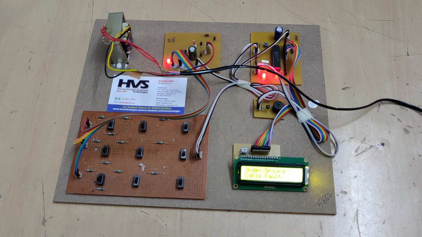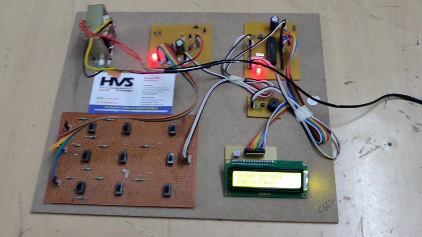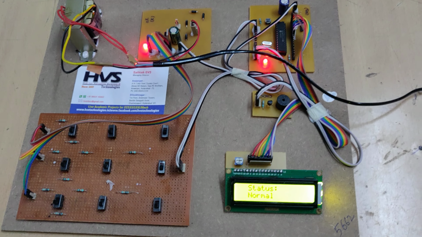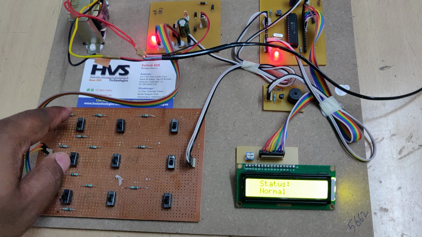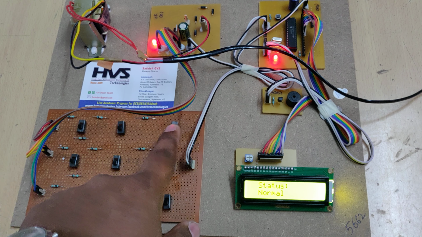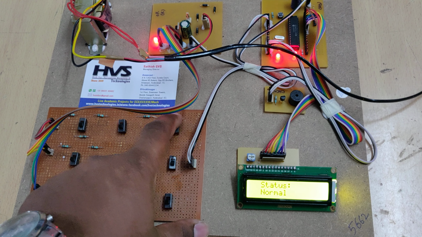Just turn on the 230 volts input to that. Initially, a welcome message will be displayed, and thereafter, as of now, the status is normal. So we are calculating the distance from the receiving section.